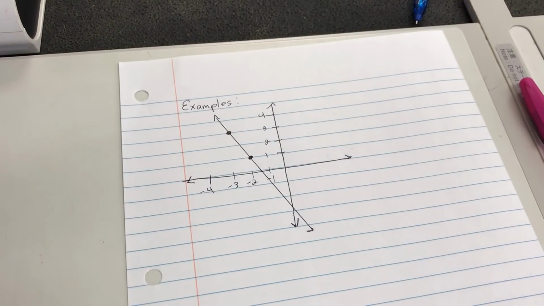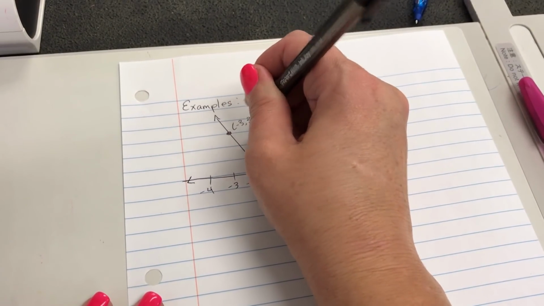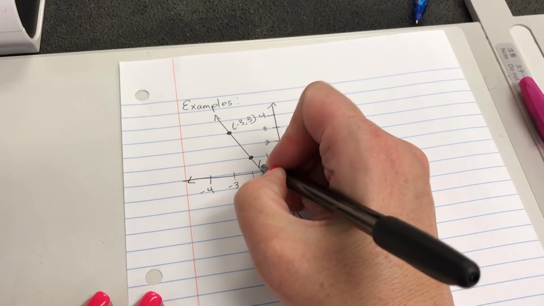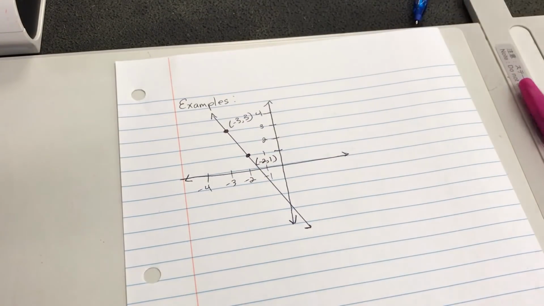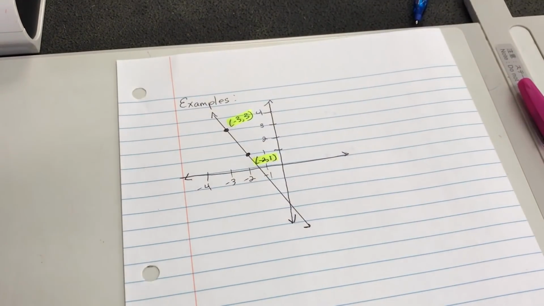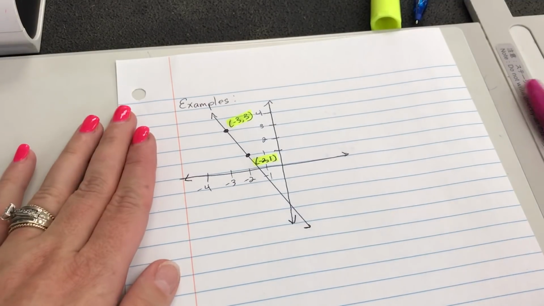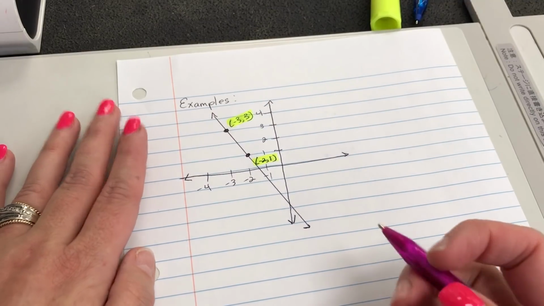Now, when you have a graph that you're working with on paper, this is much easier because you can actually count the lines and see where it's at. But right here, this point is at -3, 3. And this point is at -2, 1. Okay? Let me highlight those so we can actually see them. Now, we have to start with our leftmost ordered pair. Okay, as I'm going across the graph from left to right, this is the very first ordered pair I come to, all right?